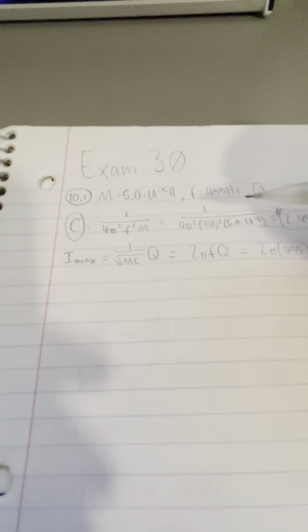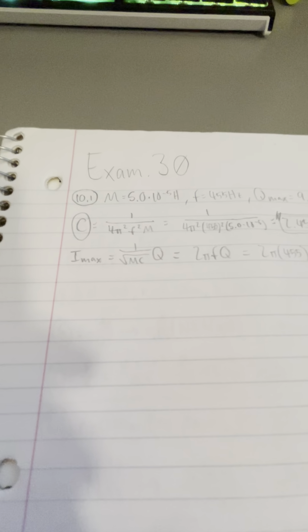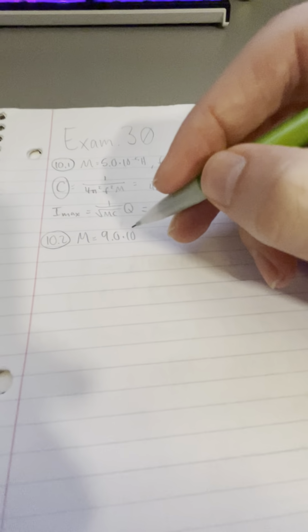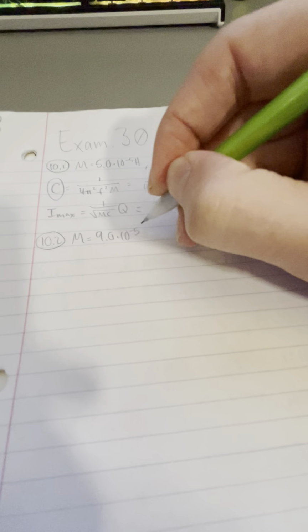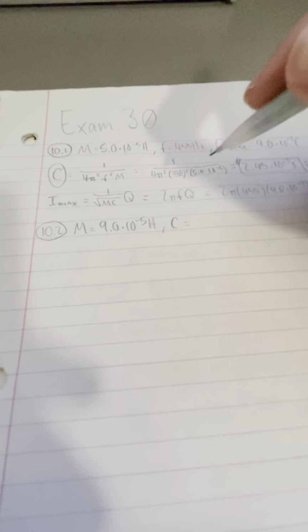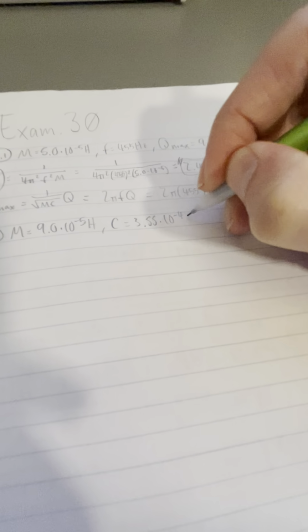The LC circuit contains a 90 microhenry inductor and a 355 microfarad capacitor. So let's write that out. Inductance L equals, that was in micro, so let's convert that to basic henries, so 90 times 10 to the negative 6th henries, and the capacitance, 355 microfarads, so that's 3.55 times 10 to the negative fourth farads.